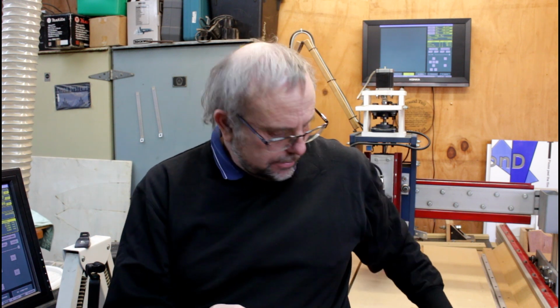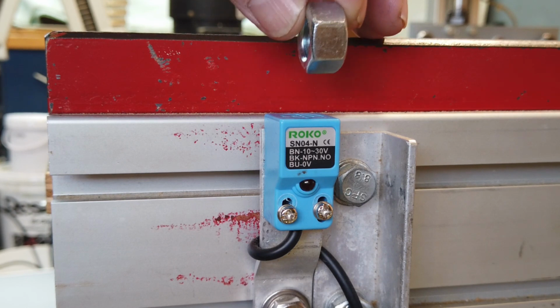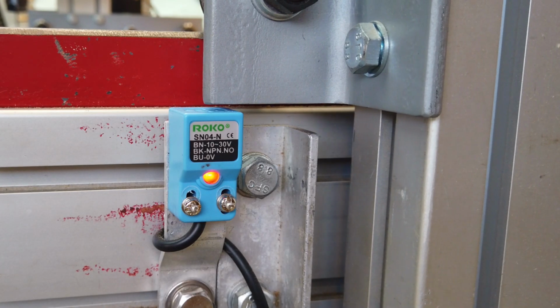To define our homing position, we use these here, homing switches. They can be mechanical. They can be like this one here, a proximity switch. Any piece of metal that gets within 4 millimeters of the end here will trigger this switch. And it doesn't have to be steel, it can be aluminium, copper, brass, anything of that nature. You've got magnetic switches, you've got optical switches, and I'm sure there's some out there that I don't know about.